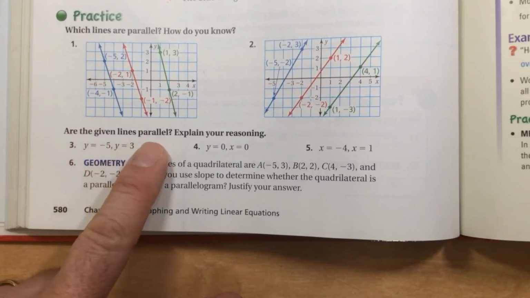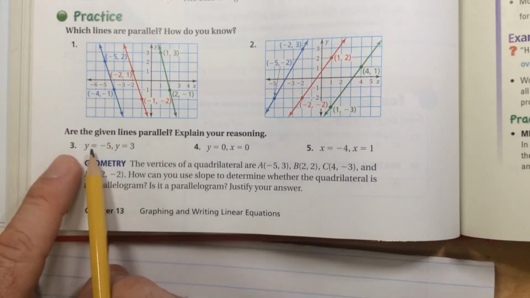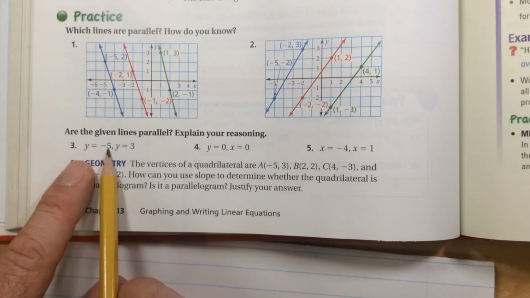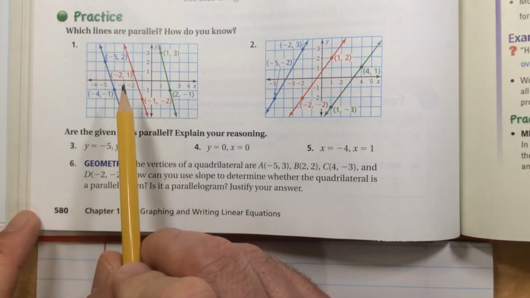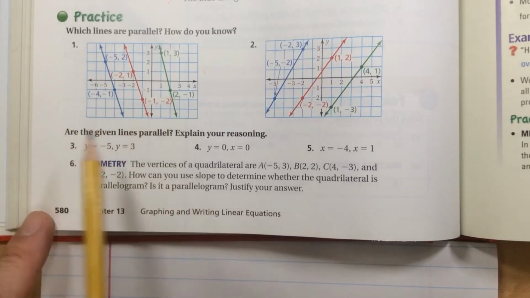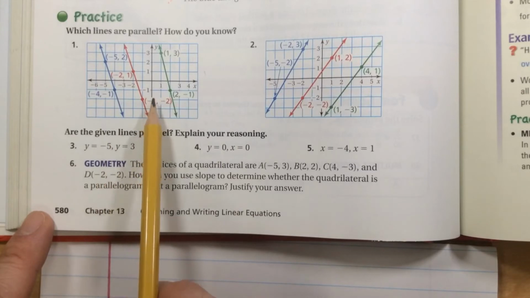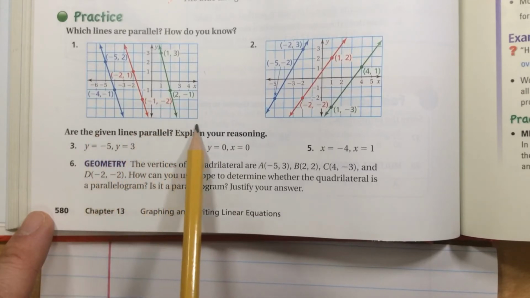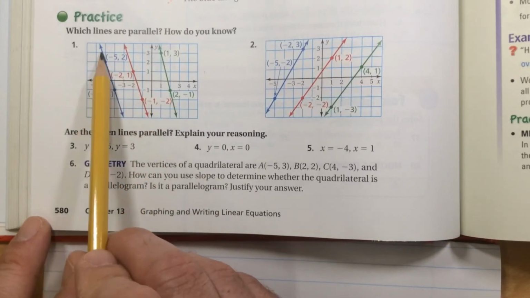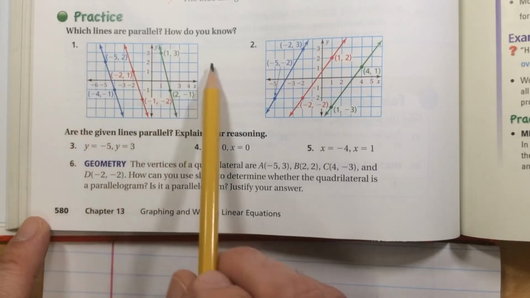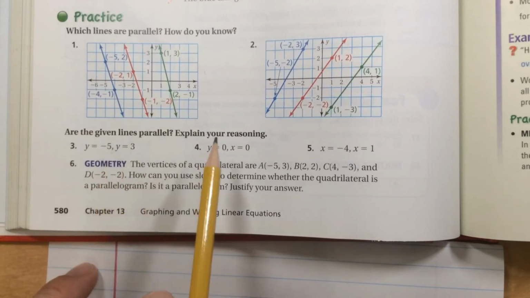Are the given lines parallel? Well, if you look here, y equals negative 5 and y equals negative 3. The y equals negative 5 would just be a horizontal line at negative 5. So 1, 2, 3, 4, just down here, one line under. And this is y equals 3. That would be a horizontal line at 3. So yes, they are parallel. And why? Because they're both horizontal lines.